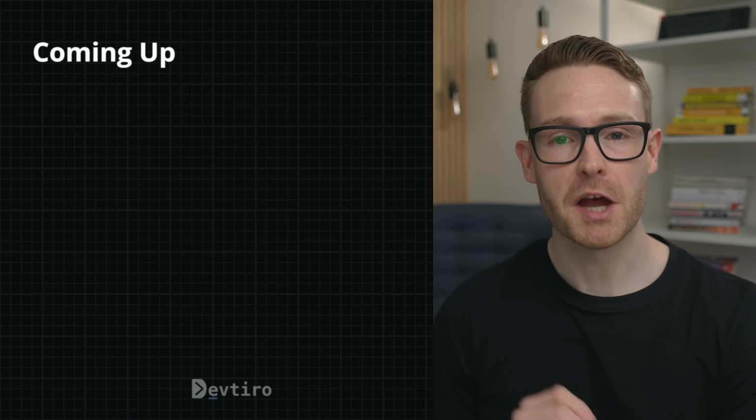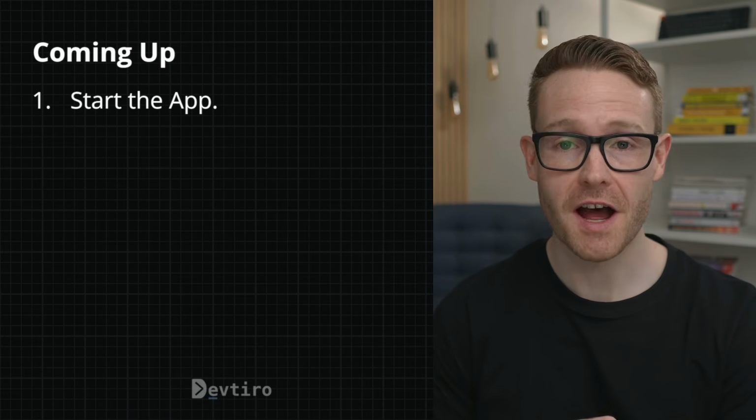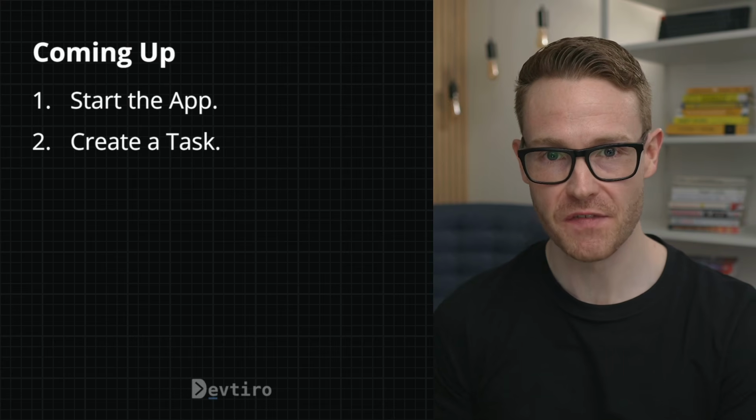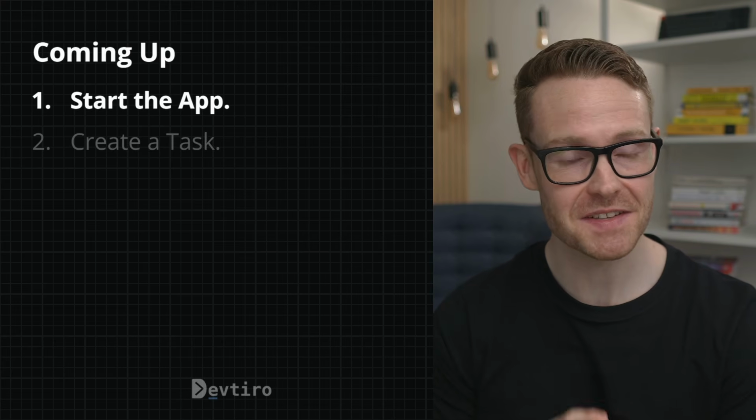Now that we've implemented our first feature, let's try it out by using the user interface. So here's what we have coming up in this lesson. We're going to first start the application, and then we're going to create a new task using the user interface. So let's get started and start the application.